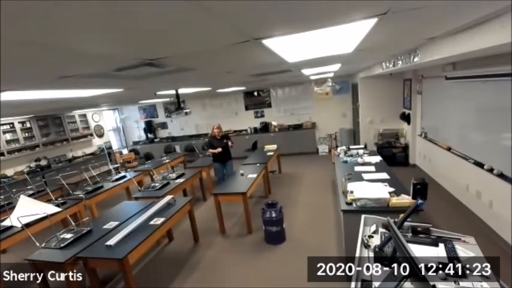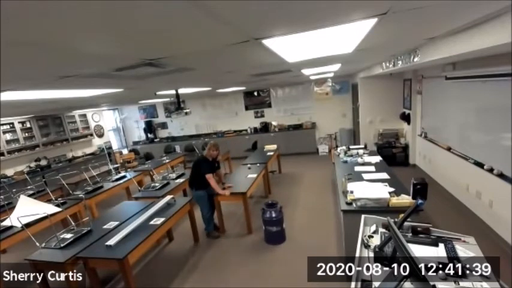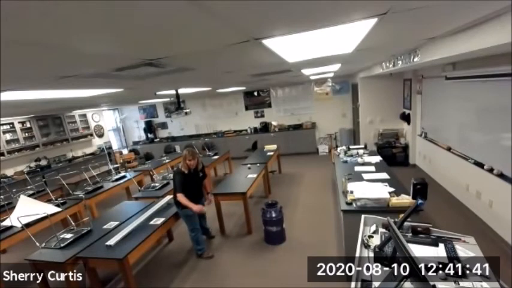To make things easy, I'll roll it off this table. Now, if the ball's rolling at a constant speed, let's just say it was like 2 meters per second, when it goes off the end of the table, it's going to be going horizontally at that speed. There's nothing to slow it down. Okay?